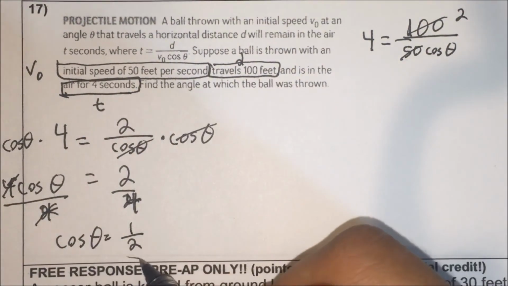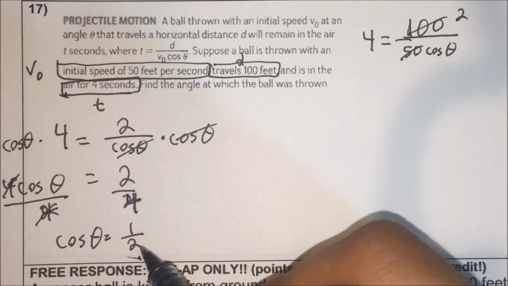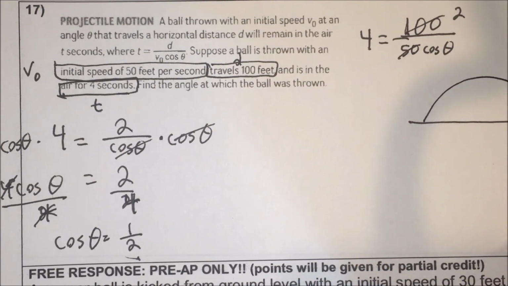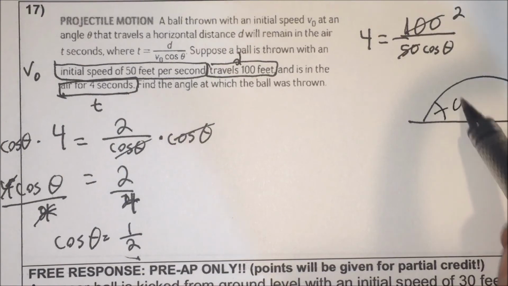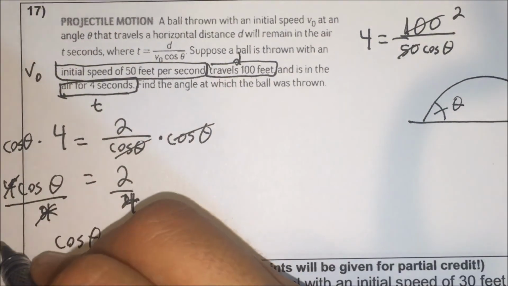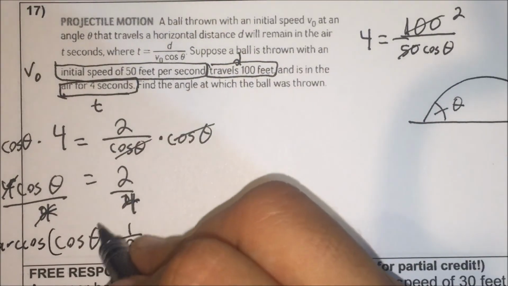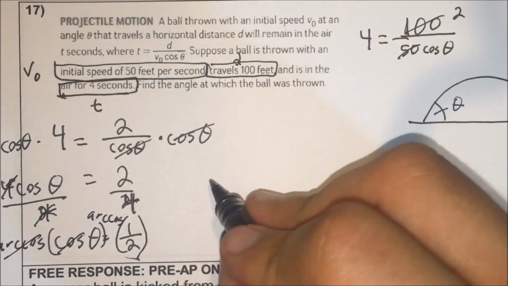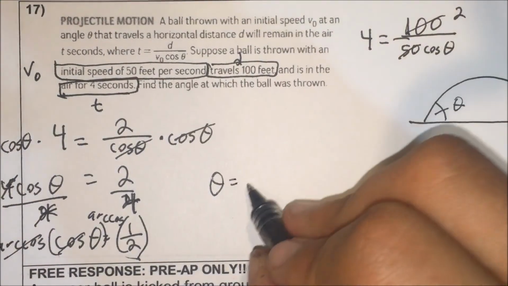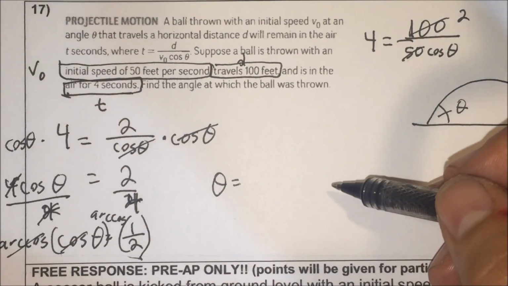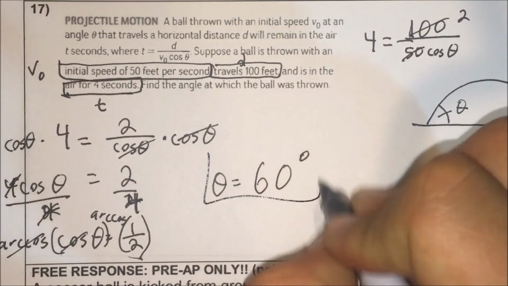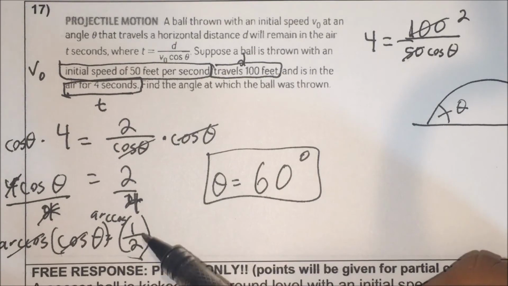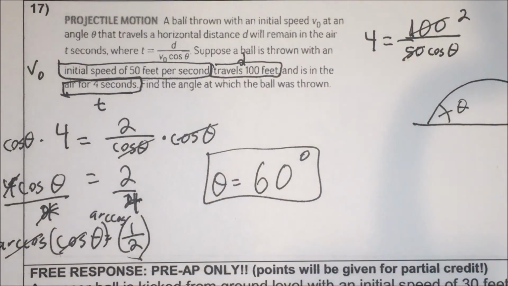Now in this case, what I want to do is say, okay, what angle would give me a 1/2? And if you think about it with projectile motion, if I'm just throwing something, I really just need one angle here. I don't need the other one. So you could take the arc cosine of both sides. That's totally fine. And then the arc cosine gets rid of the cosine, so we get that theta is equal to the arc cosine of 1/2. And the arc cosine of 1/2 is actually 60 degrees. The easier way to get that is to think what angle would give us 1/2 as cosine, and if you look on your unit circle, that is 60 degrees.